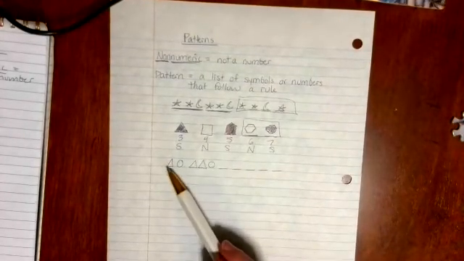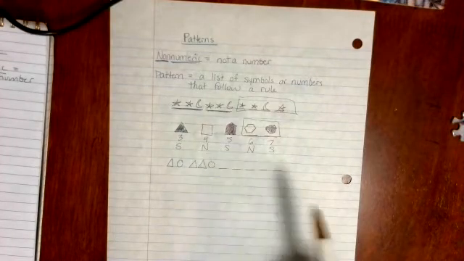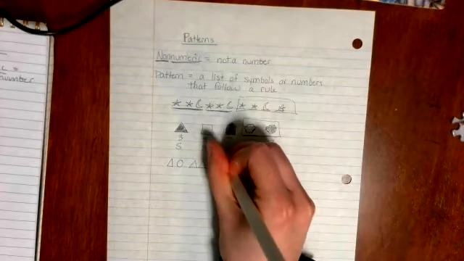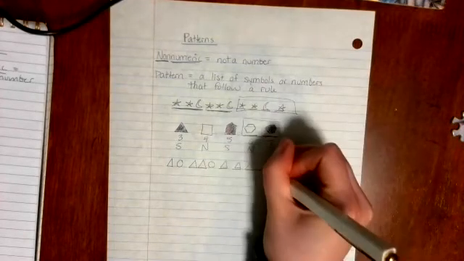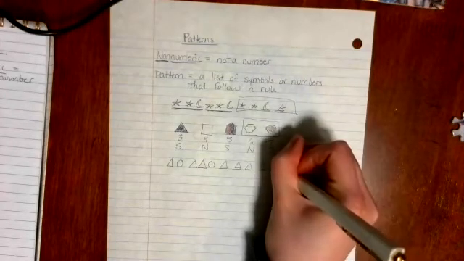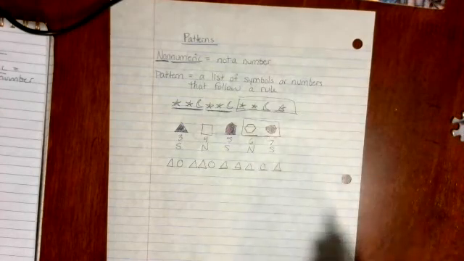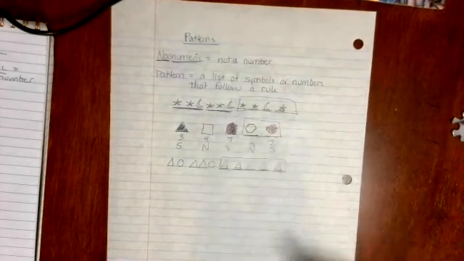I would assume that since I have one triangle in the first set and two triangles in the next set, then I would have three in my next set. And then a circle. And then I would have four triangles, but in this case, I only need one more space to fill because that's all that they're asking me for. So this would be my answer for that question.